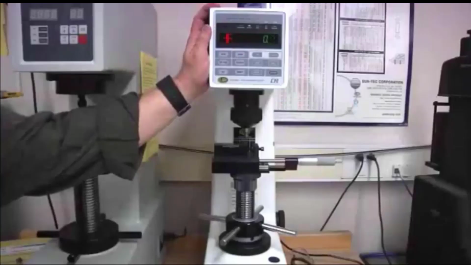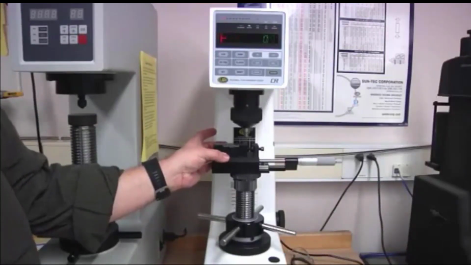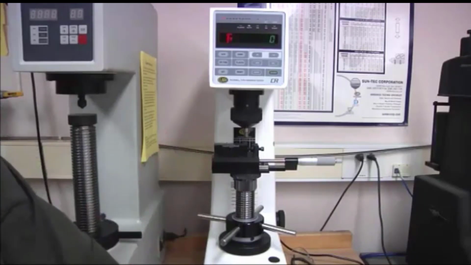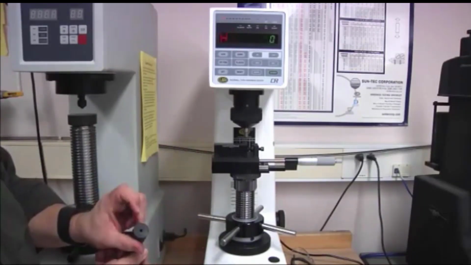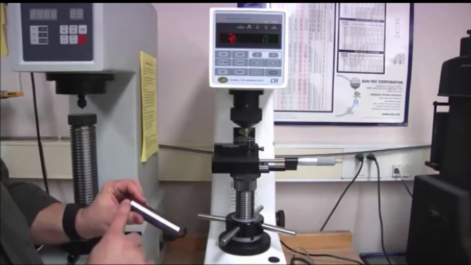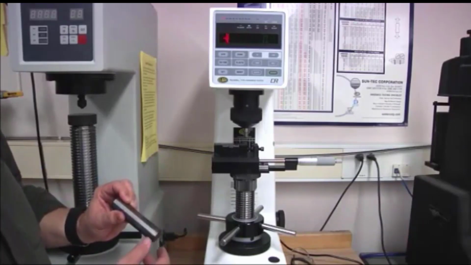So we're back to using our Rockwell hardness tester. We have a special stage installed for doing the hardness tests on our bar that's been quenched on one end. All right, we can see the threaded hole on the other. We've machined a flat. This is a very slight deviation from the ASTM standard.